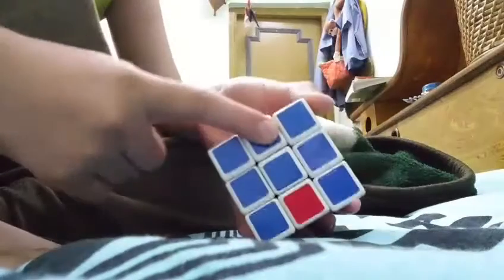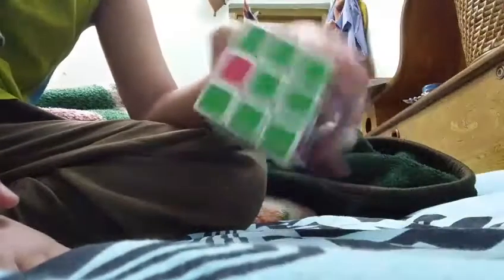On the top it's completely done, and I'll just tell you how to solve this third layer in the next episode. So just hang on tight, guys. We're gonna rock this with solving the cube.